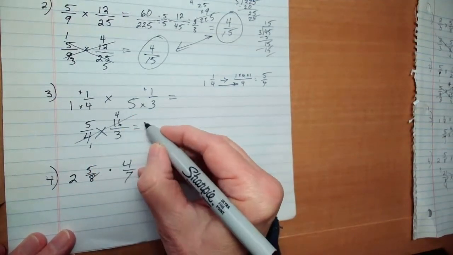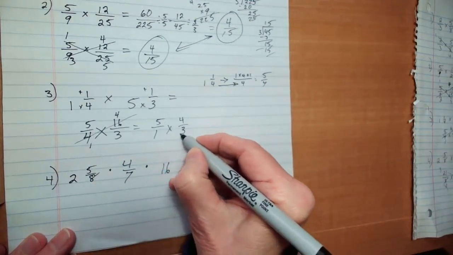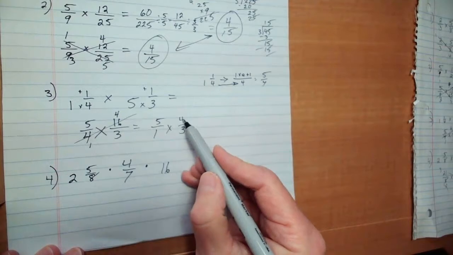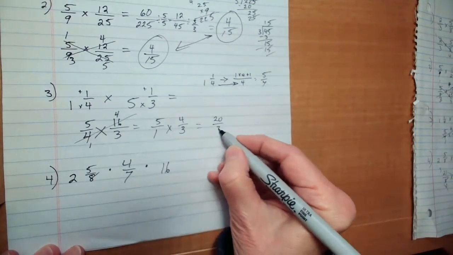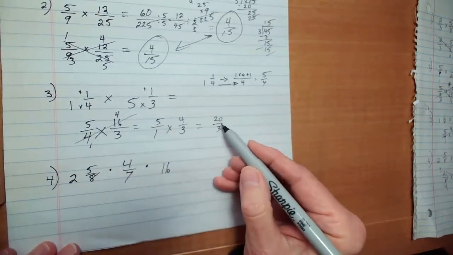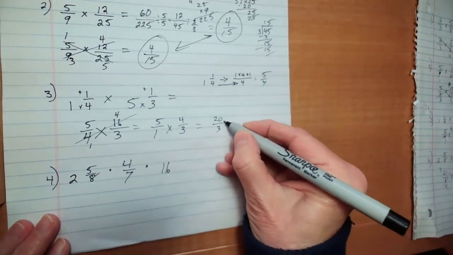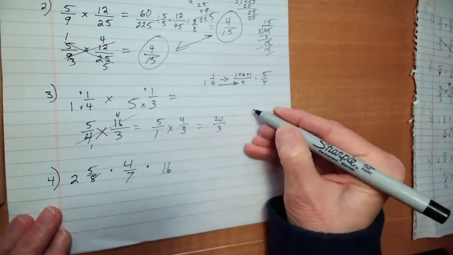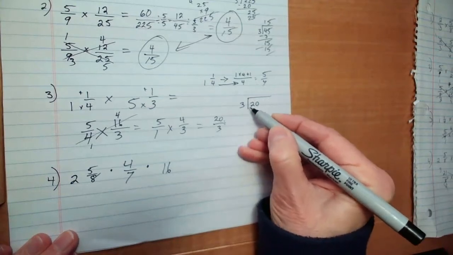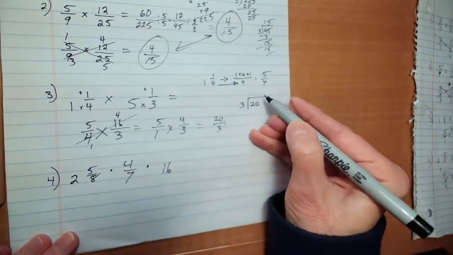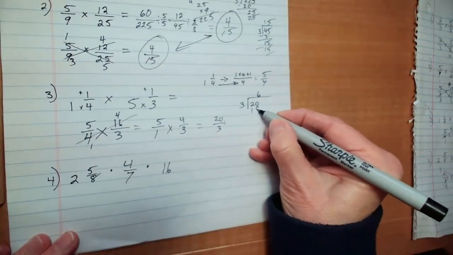Some students like to rewrite their multiplication equations, and that's totally fine. However you look at it, 5 times 4 equals 20. 1 times 3 is 3. We have an improper fraction, a top-heavy fraction, so we think of it as 20 divided by 3. 3 won't go into 2, but 3 goes into 20 6 times. 3 times 6 gives me 18.